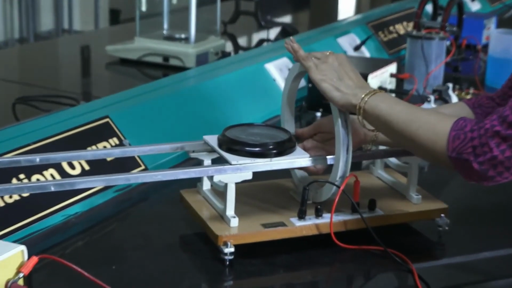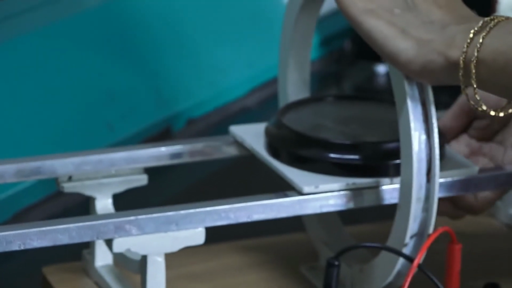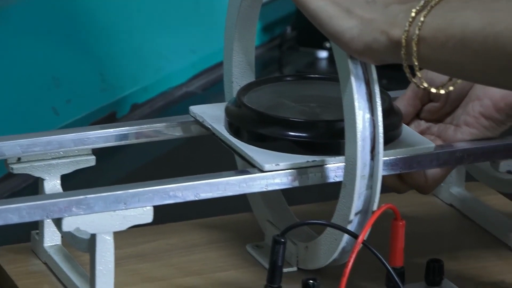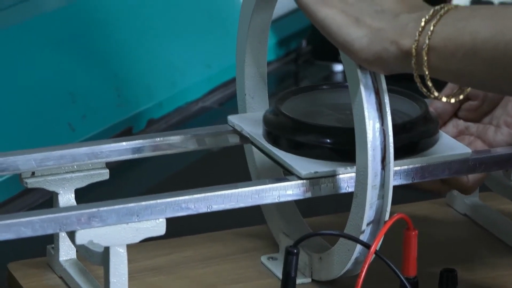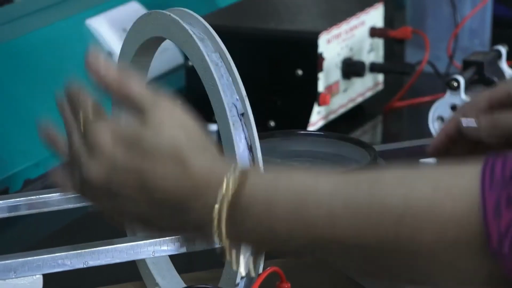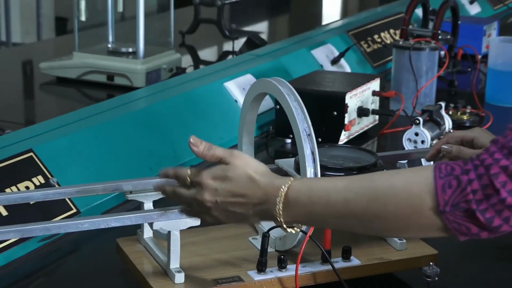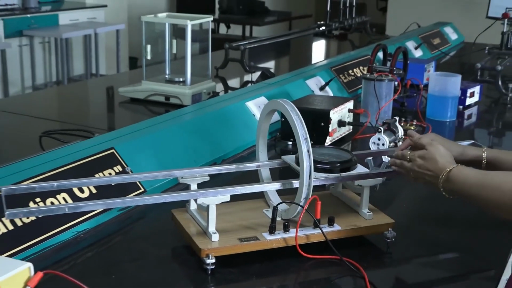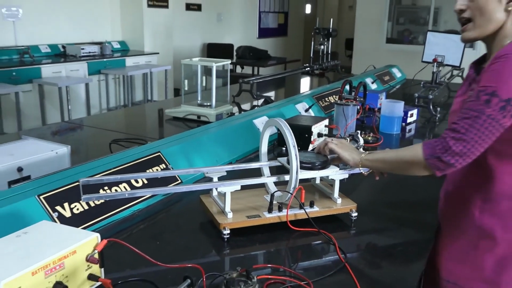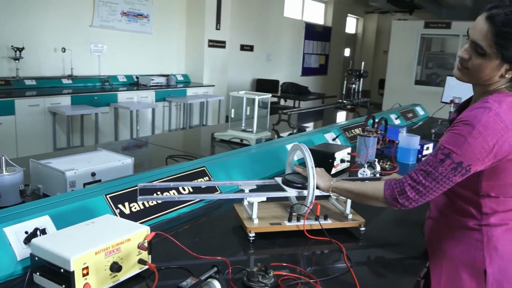Then I will bring the magnetic compass box back to the central position, that is 0, and now I will do the same process on the left hand side which I have done on the right hand side. So I will take the readings till 16 on the right hand side, that is the east side. I will take 16 readings on my west side, and in this way I will complete this experimental part. Thank you.